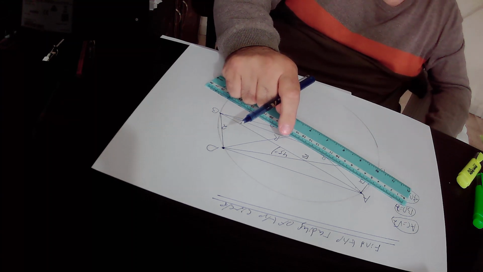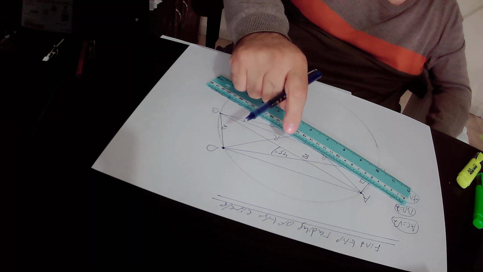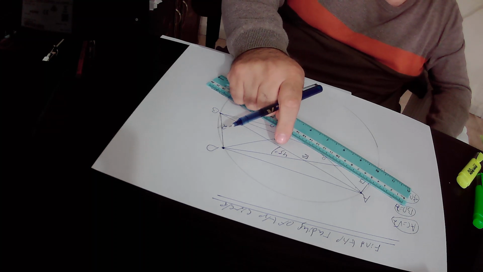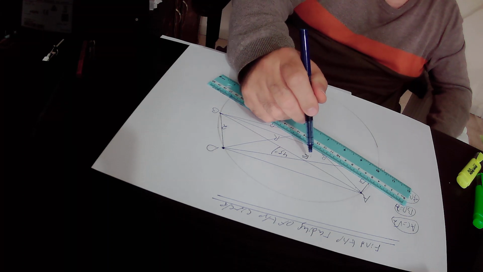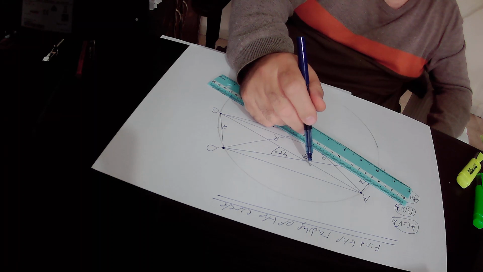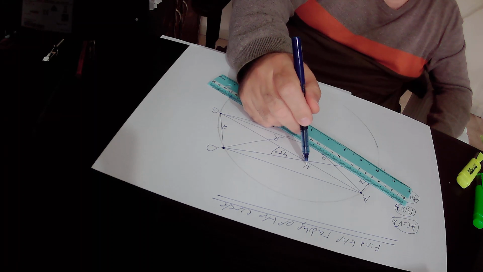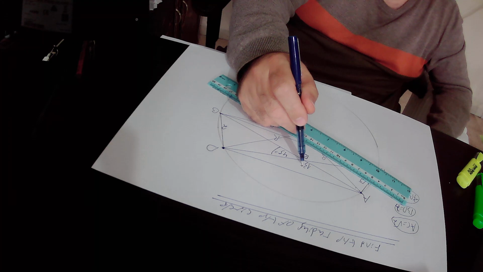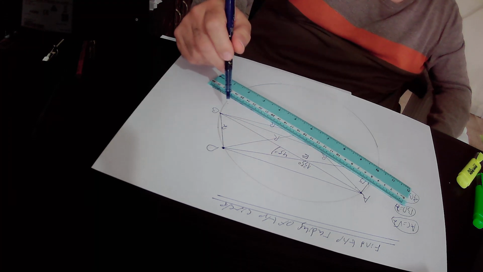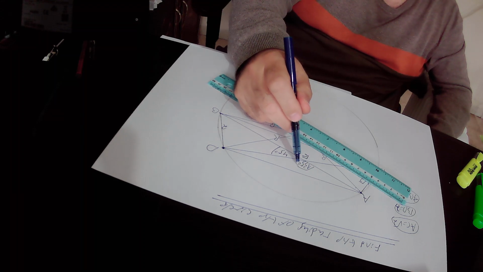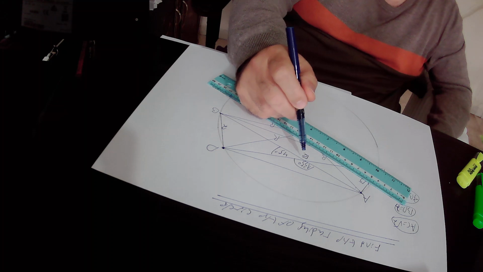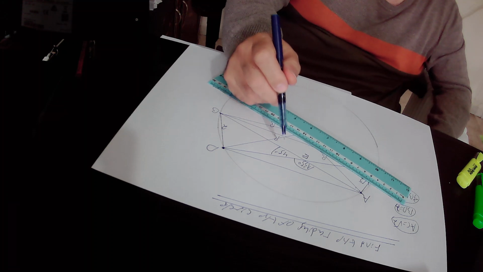We have this angle equal to 45 degrees plus the missing angle. In total, the sum must be equal to 180 degrees. So the missing angle must be equal to 135 degrees. 135 degrees plus 45 degrees is 180 degrees.